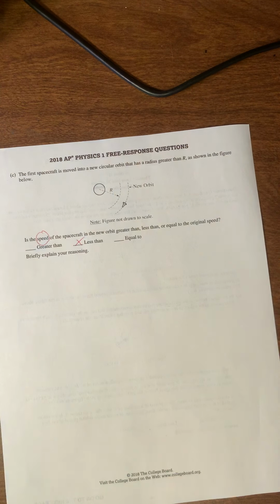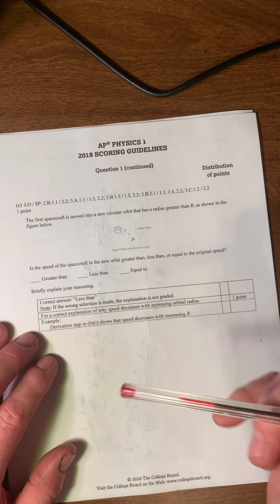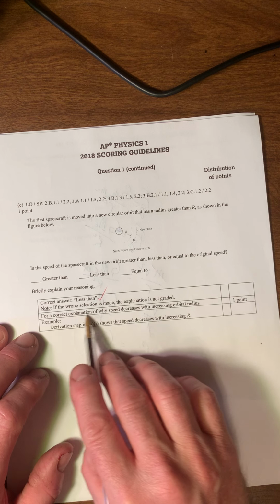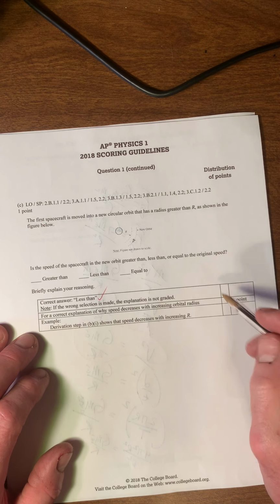And let's see what they say. Correct answer is less than. That's what we picked. And the explanation referred back to our derivation, which would get you 1 point for that.